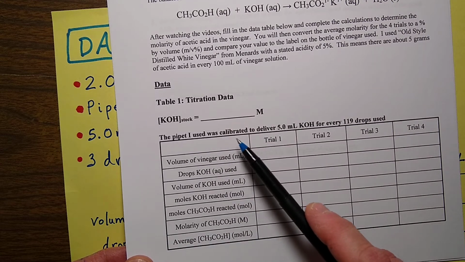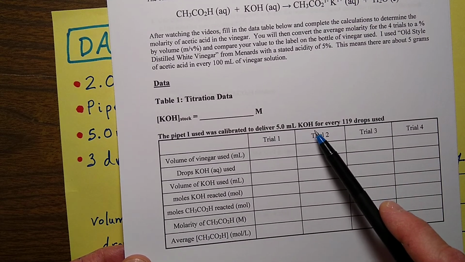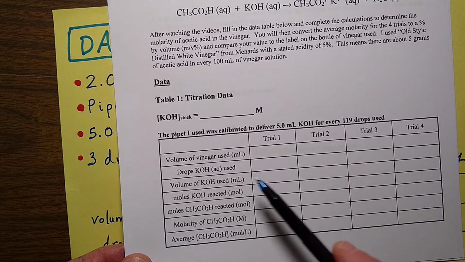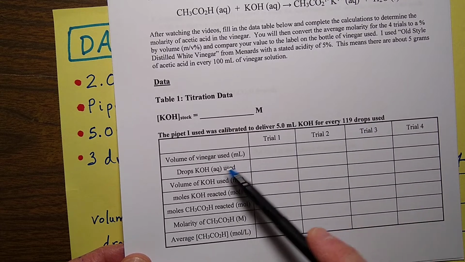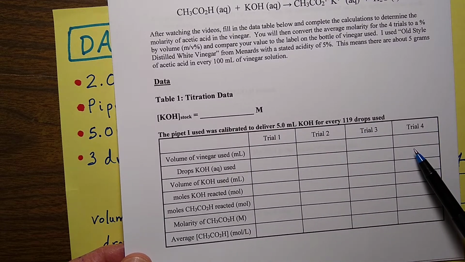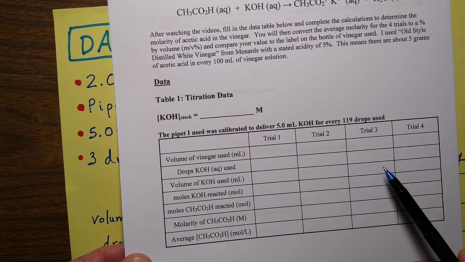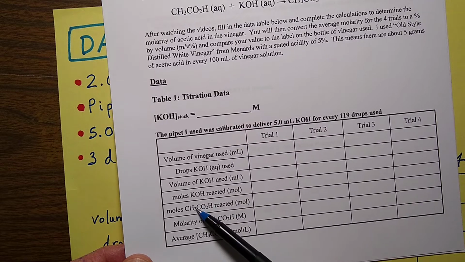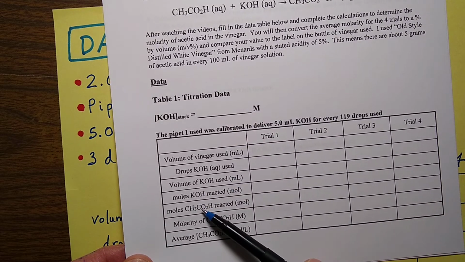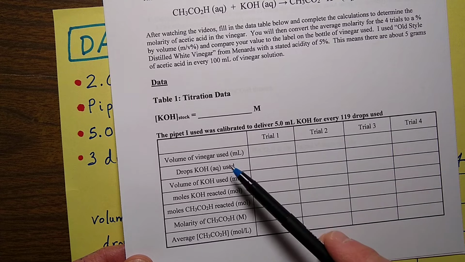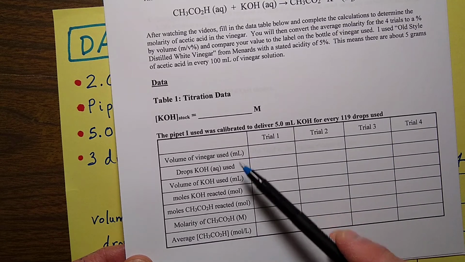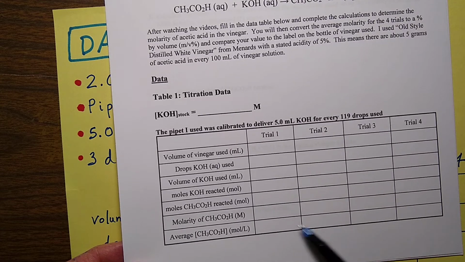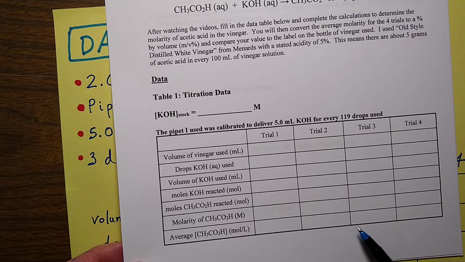And again, here's the information you need that's key for converting drops to volume. The pipette I used was calibrated to deliver 5.0 milliliters of KOH for every 119 drops used. So make sure you use that conversion factor to convert each of these drops that you'll fill in here to volume, and then you'll convert volume to moles using this number, and from here to here it's the same number. Then you'll divide this number by the volume of vinegar, but make sure you express that in liters, and then you'll average all 4 of those trials and report one number here. I have 4 columns, but just put one number here.